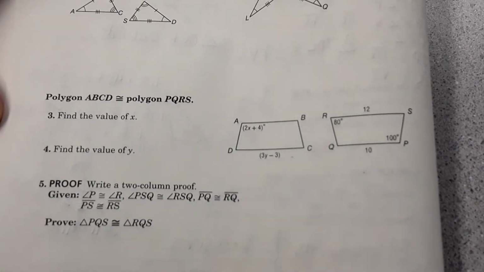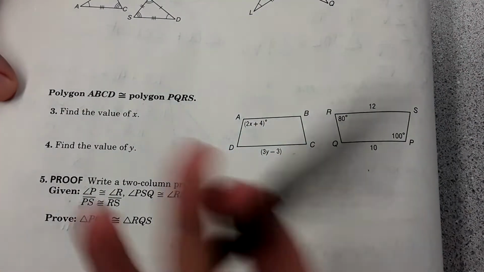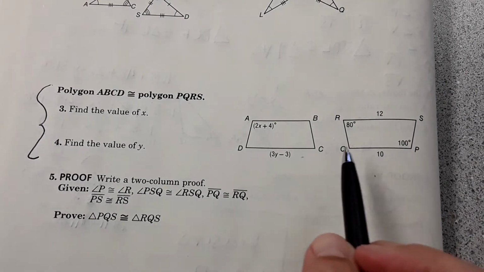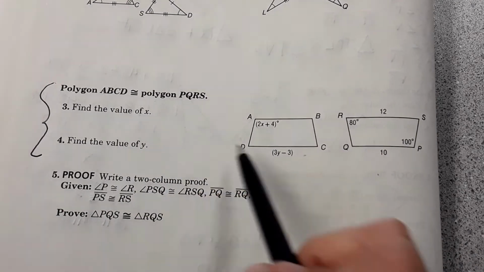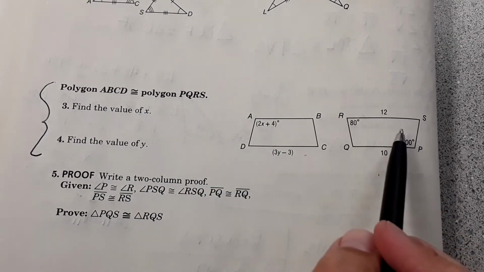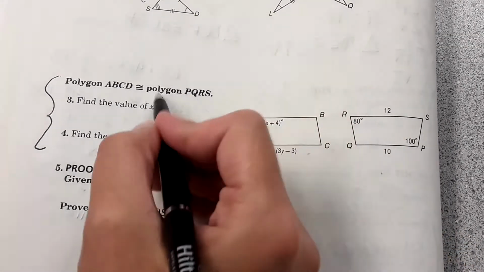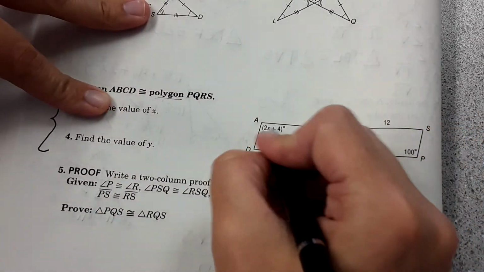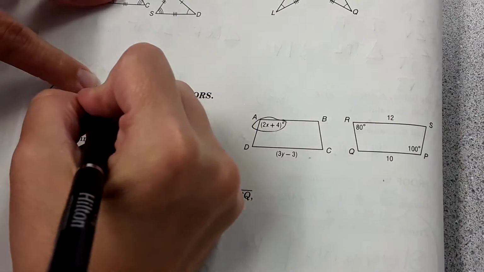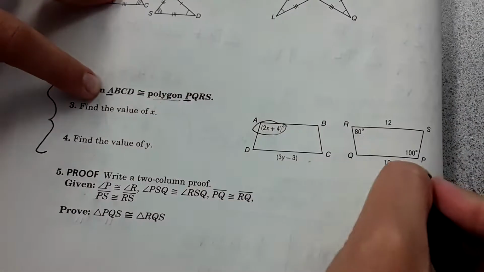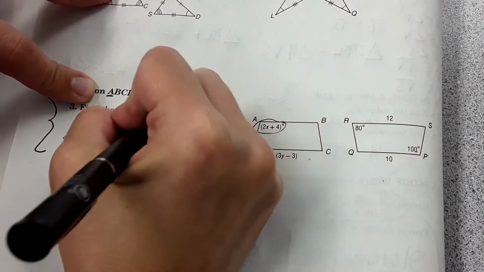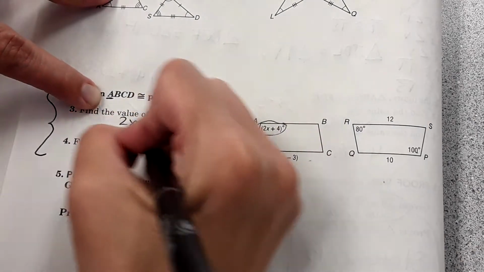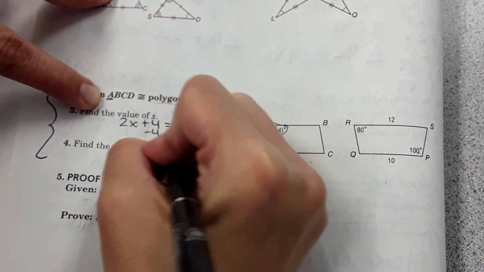Okay, so we're going to work on 3 and 4. 3 and 4, they jump from triangles to, looks like a trapezoid here. But the same idea applies. If you have congruent polygons, is what they're calling it, then the parts are congruent as well. It says, what is the value of x? Well, x is right here. Angle A is congruent to angle P. So 2x plus 4 must be equal to 100. And then I'm just solving for x.